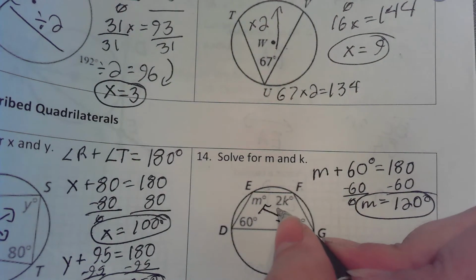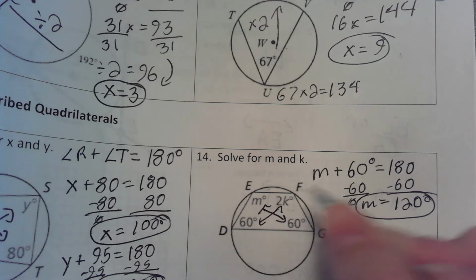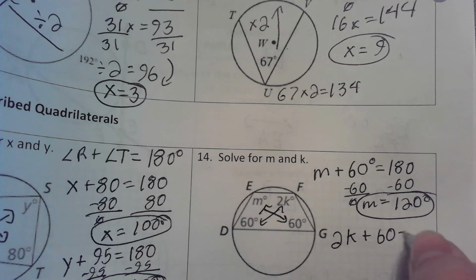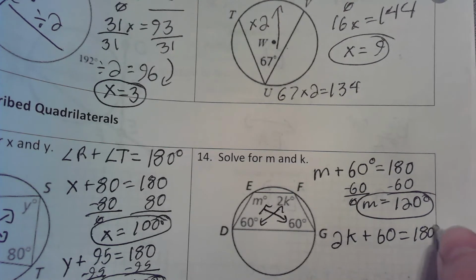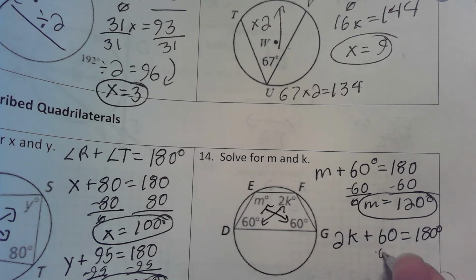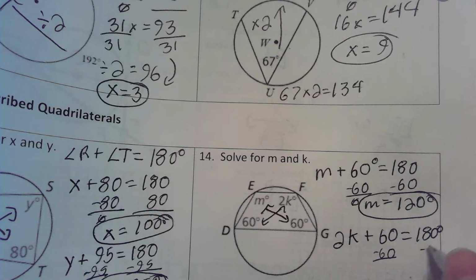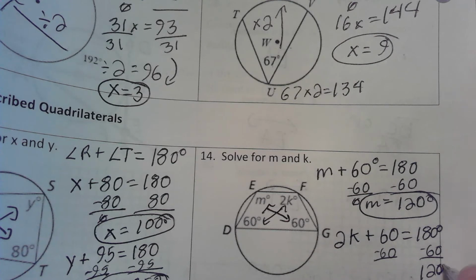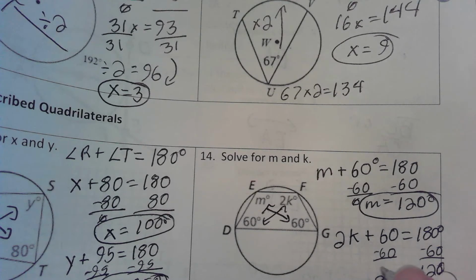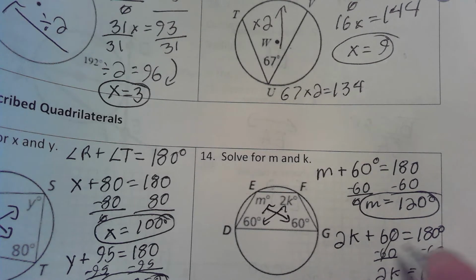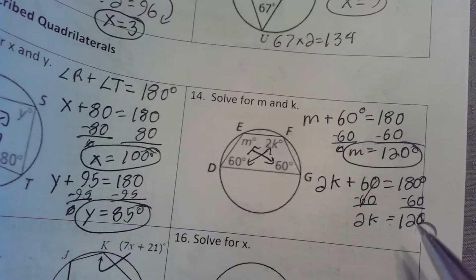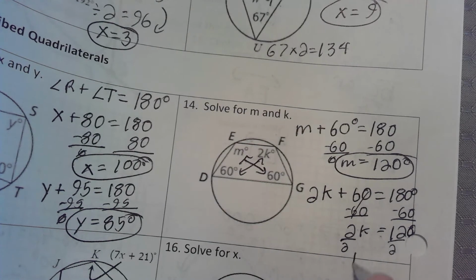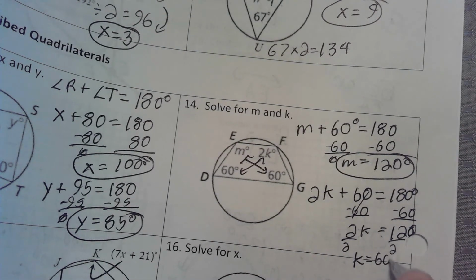We're going to do the same thing for 2k and 60. So it's going to be 2k plus 60 is equal to 180. Subtract 60 from each side. I get 120 is equal to 2k. These are going to cancel out. We divide each side by 2. Half of 120 is going to be 60.